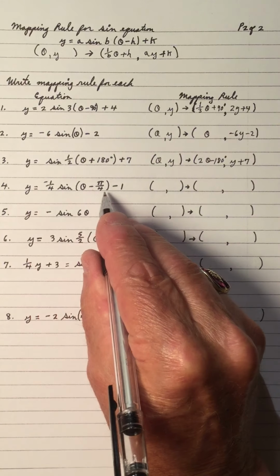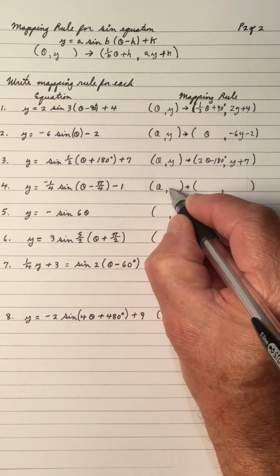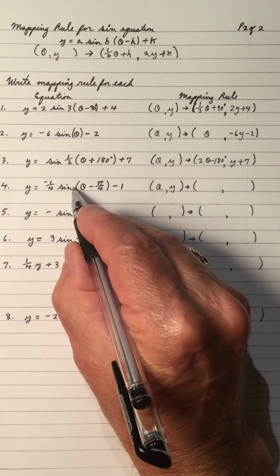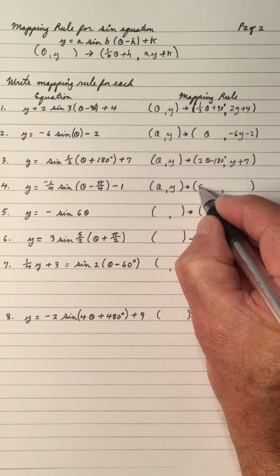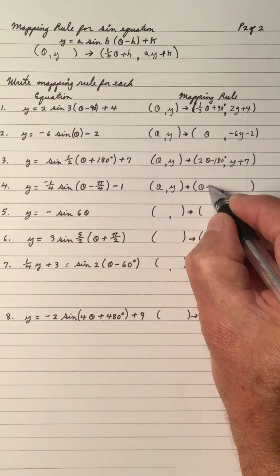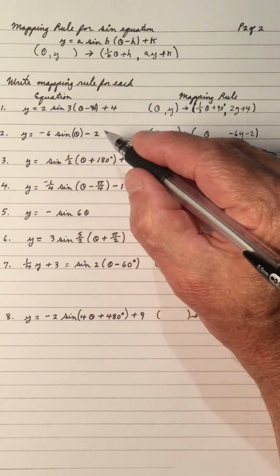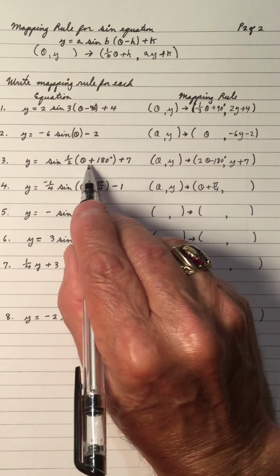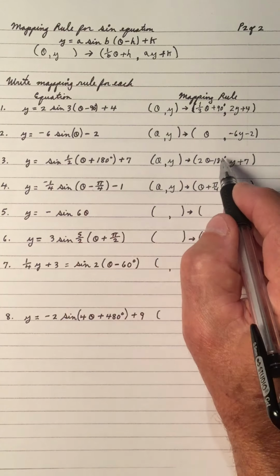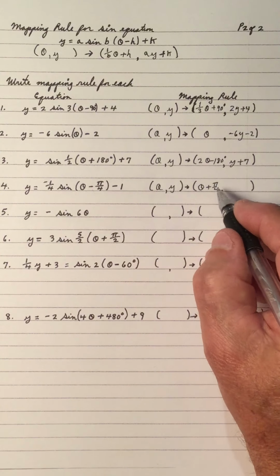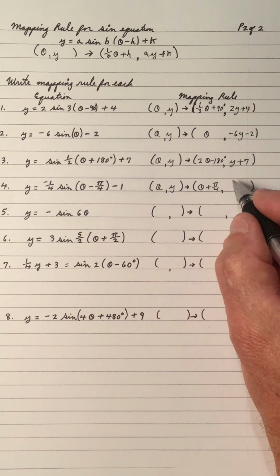Number 4, I have theta and y. I have a 1 here, so it's just 1 theta, so it's just theta, opposite is pi over 4. Notice this one could be in degrees or radians, but since I have a degree here, this has to be in degrees. This is in radians, so it's plus pi over 4.